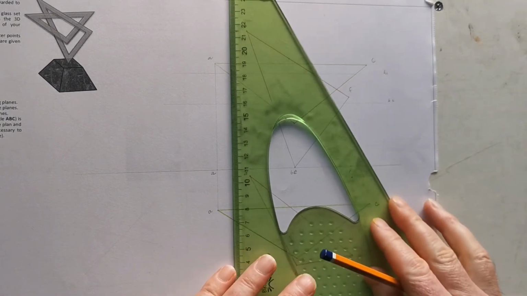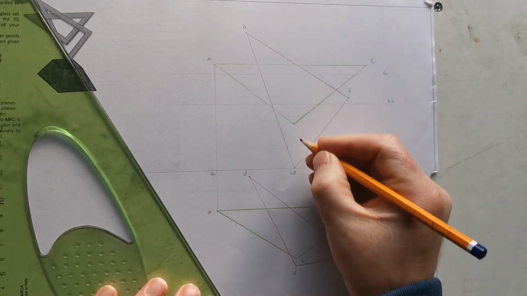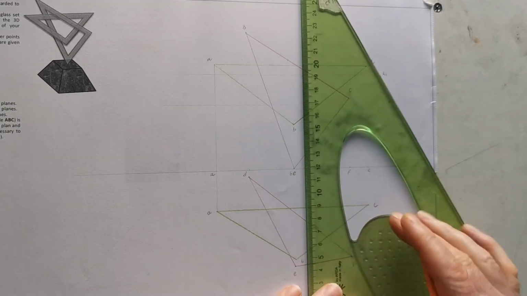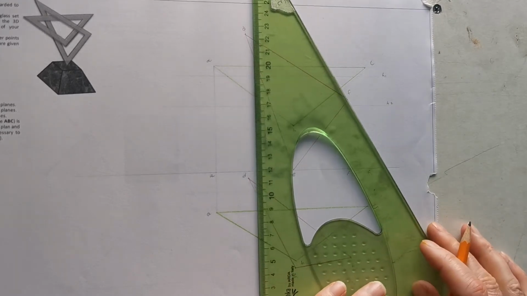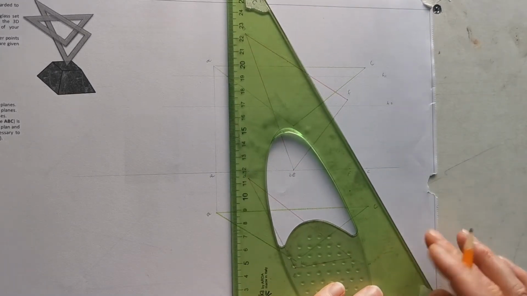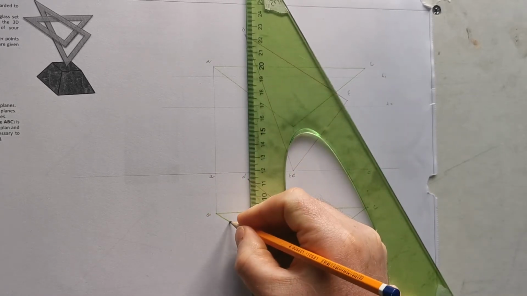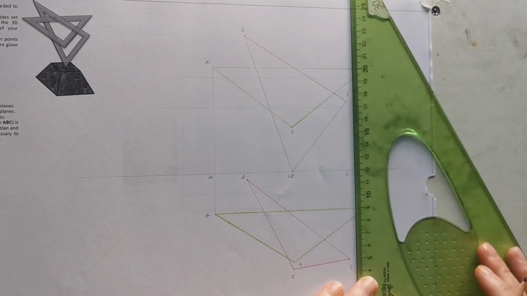So we've got a point on, I'll just label this now as well, that's ABC. Okay, so we've got our first point here on AB in plan, so I'm just going to mark that there, and that's going to AC in plan.